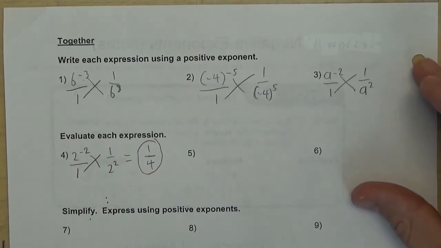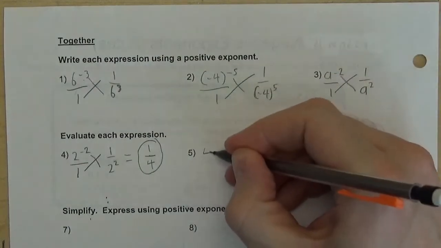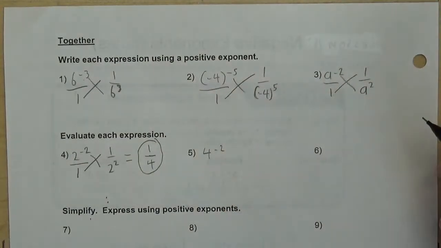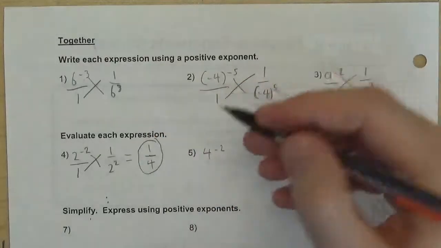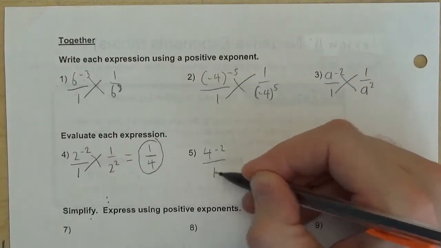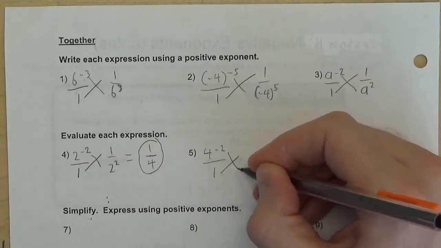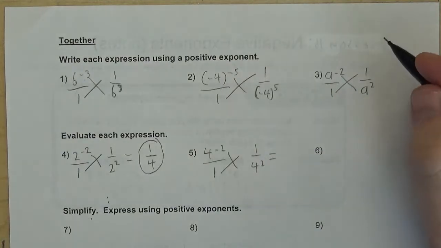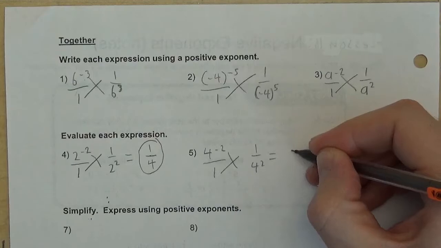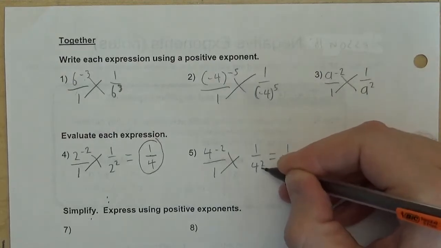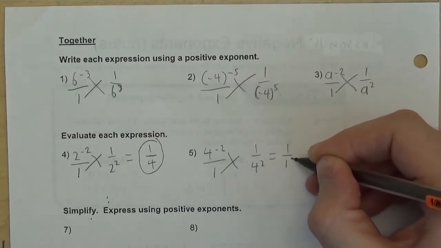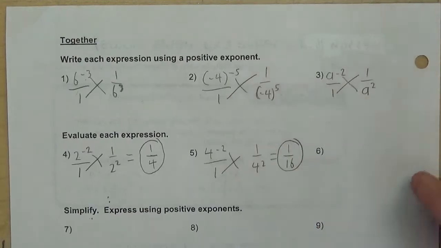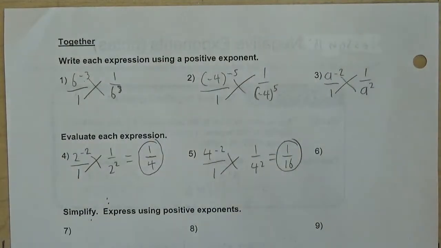So let's go to the second one here, which is 4 to the negative second. So once again, to evaluate this, we have to change the negative exponent to a positive 1. Then we flip it over, 1 over 4 to the positive second. And then, now that this is a positive exponent, we can evaluate it. 1 over 4 squared, or 4 times 4 is 16. So this is 1 over 16. That's your final answer. That's what that looks like evaluated.